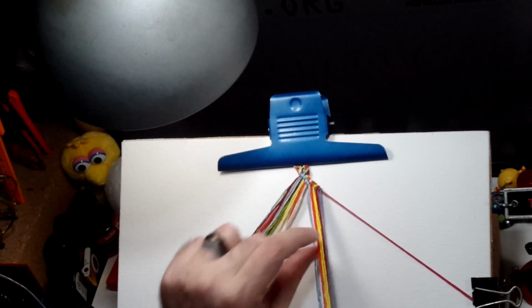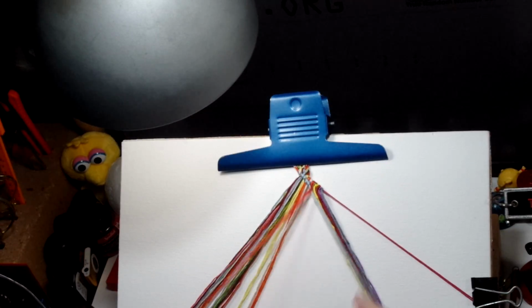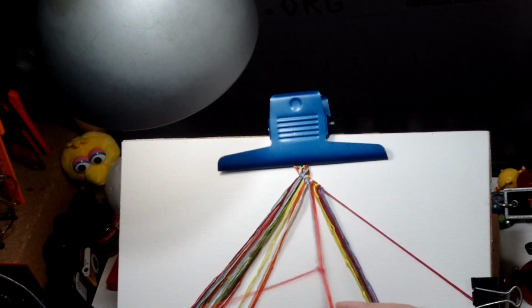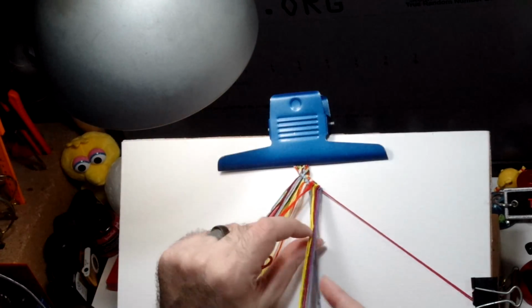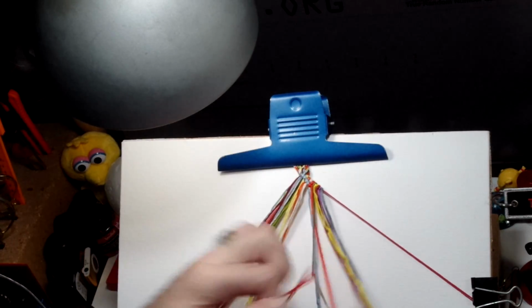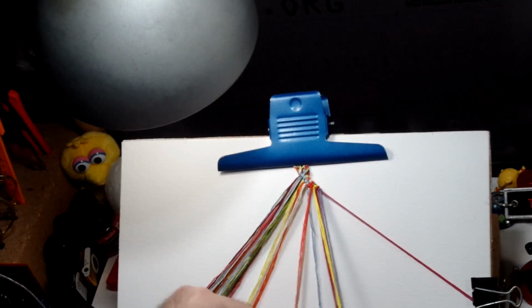Now I take this next string and it comes in going to the left and then going to the right. And that's 1. And I will take this out to the end because it said 6 was my next number.